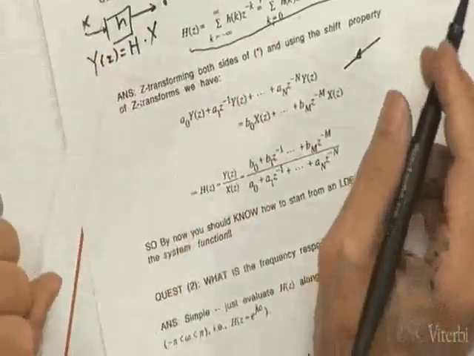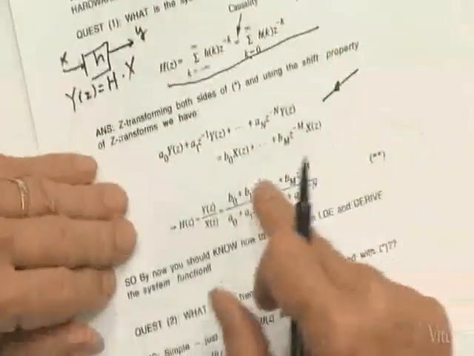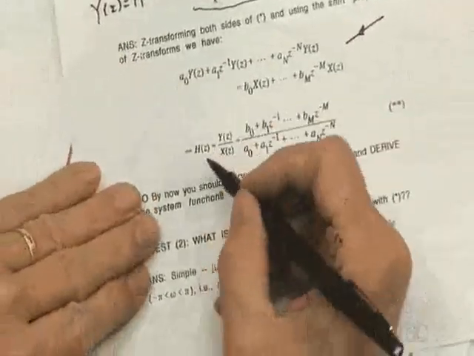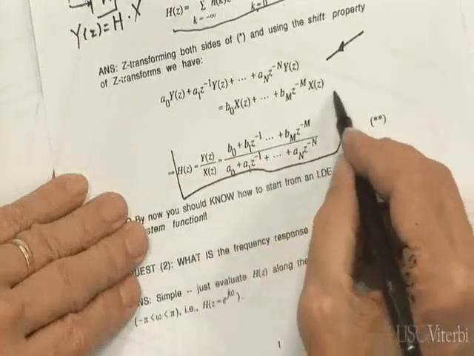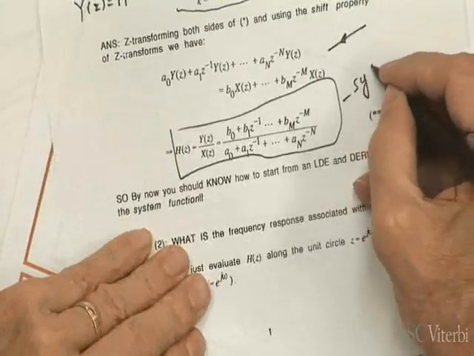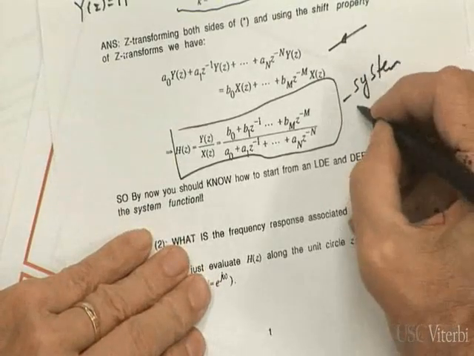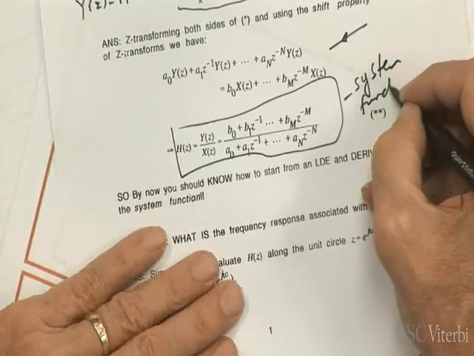So what you can do is factor out Y from the transform on the left, and factor out X from the right. And when you do that factorization, you take the ratio of Y over X, you end up with this result, which is analogous to what we found in the DTFT of a difference equation. So this is, in fact, what we call the system function. And it's completely and totally analogous to the frequency response, or the DTFT we derived.